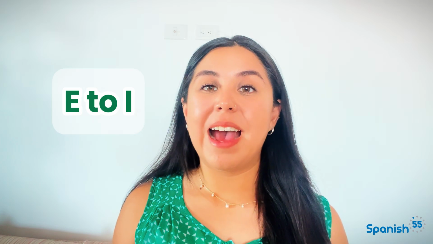This rule applies to AR and ER verbs. IR verbs, however, may present particular changes in the nosotros and vosotros form, or outside of the boot. Here, the O can change to a U and the E to an I. Take a look at the following conjugation chart.